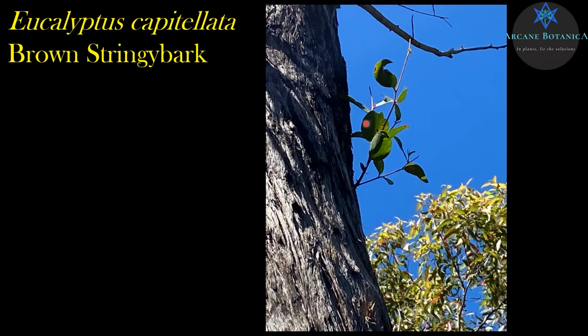That's what I associate with capitulata. Nice and fat, mid-green, ovate to maybe elliptic, maybe a little bit falcate. And they just don't look like something like eugenioides or globoidea. They're just a fair bit different.